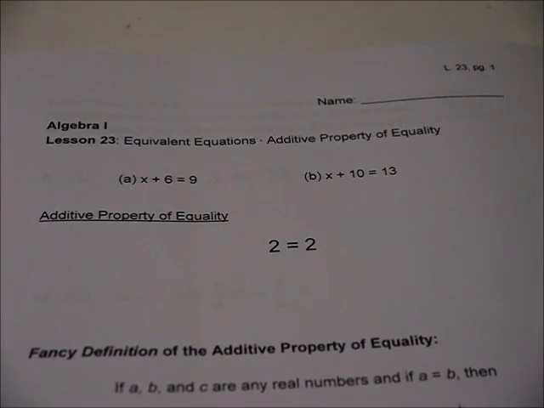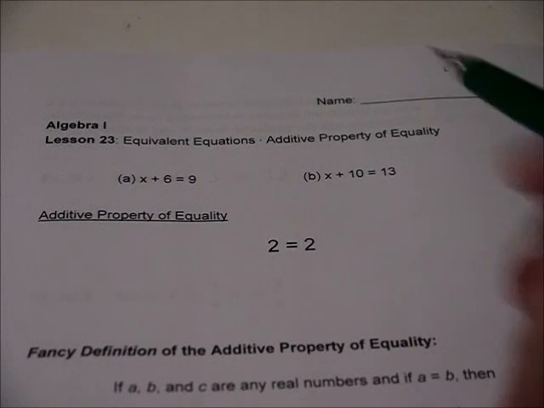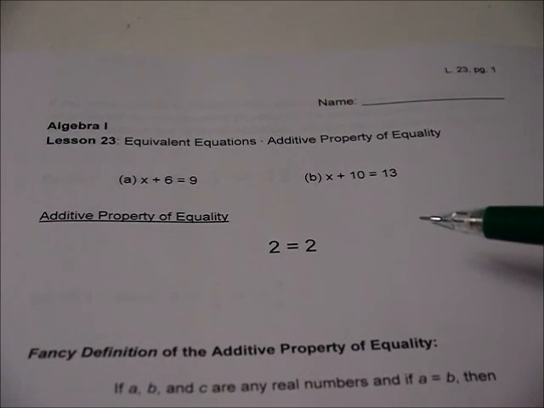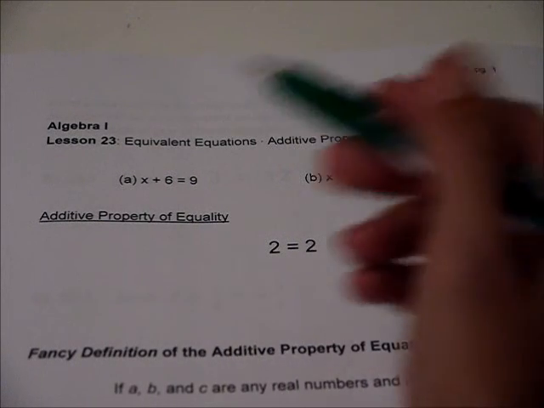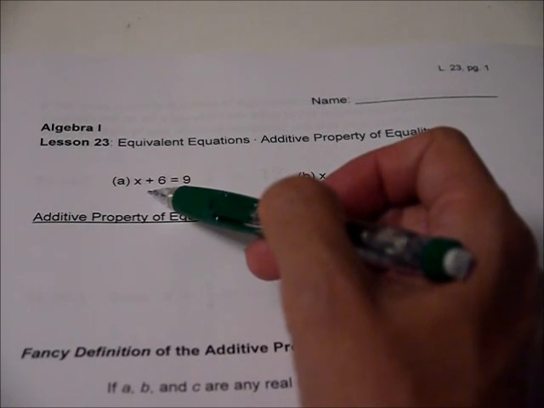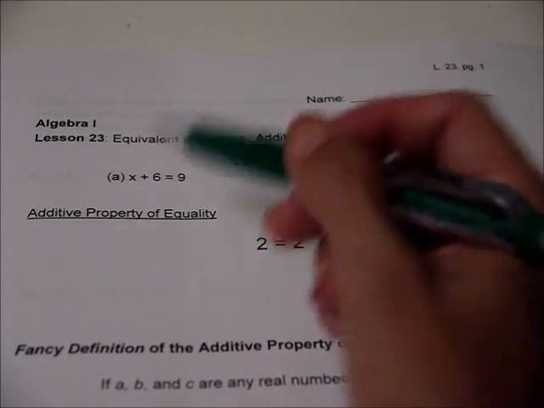We're going to talk about equivalent equations really quick and then jump to the addition property of equality. Two equations, let me just give you the definition, are said to be equivalent, and this is in your book. Two equations are said to be equivalent if every solution of either one of the equations is also the solution of the other equation. What it means is whatever number satisfies this has to satisfy this as well for them to be equivalent. So let's just check.